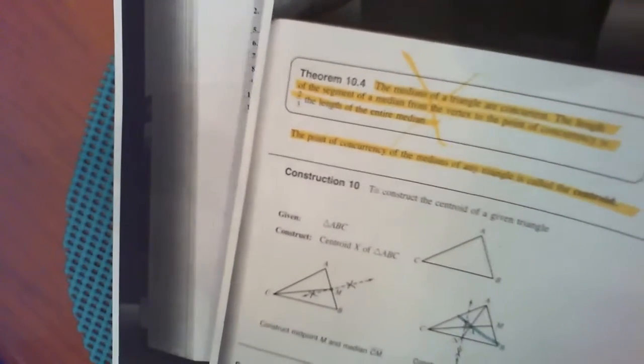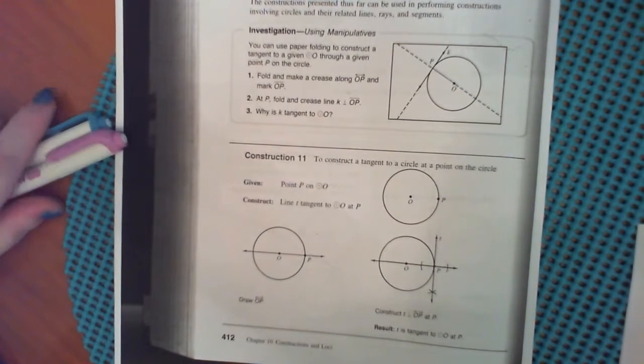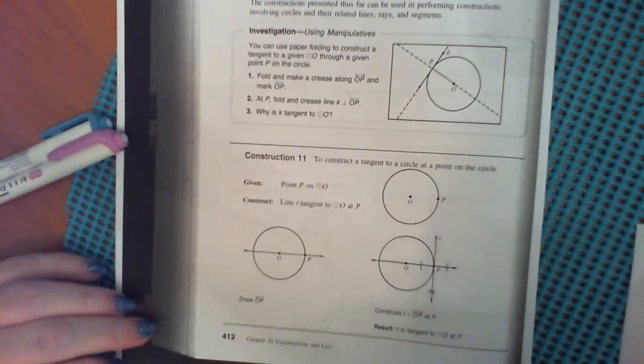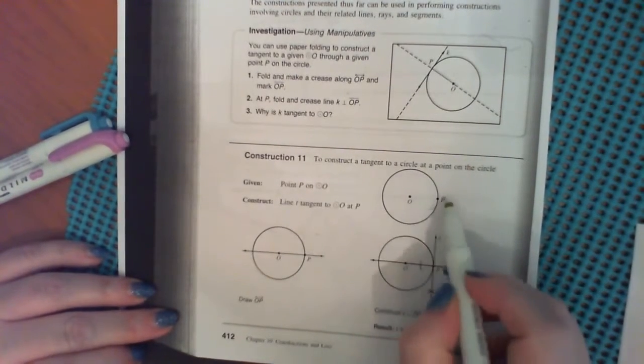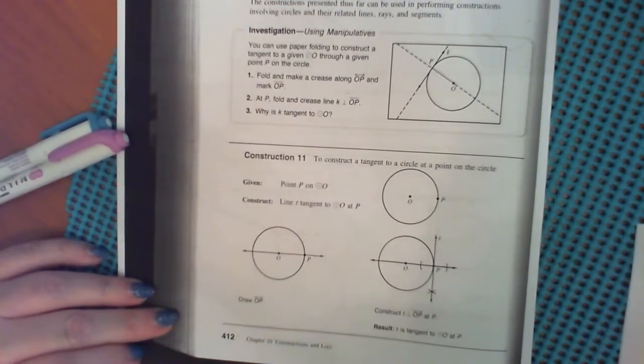What do I know? So that ends section 10.3. And we're going to go ahead and move on to section 10.4, which is circles. Using the same stuff, we're supposed to construct a tangent to a circle at a point on the circle. So this is our circle O. We want a tangent at P.